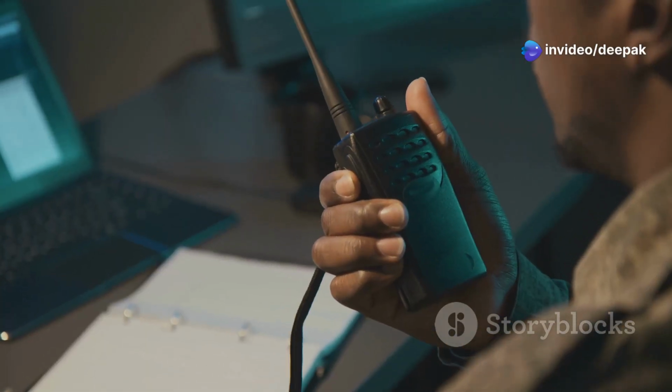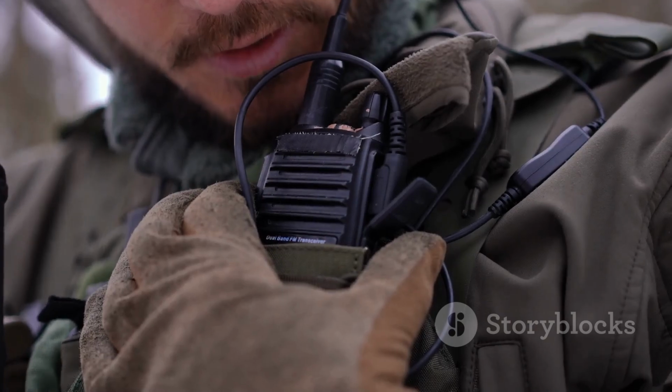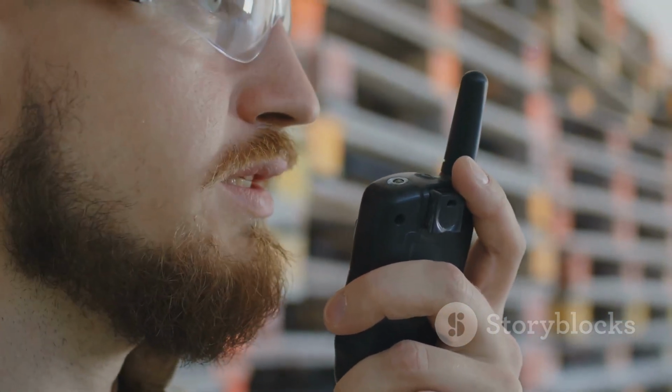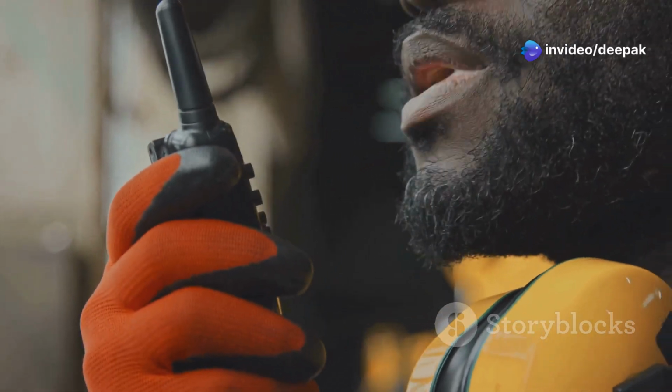Next we have half-duplex mode. In this mode, data can flow in both directions, but only one direction at a time. It's like using a walkie-talkie. One person talks while the other listens, and then they switch. You can't both talk at the same time.